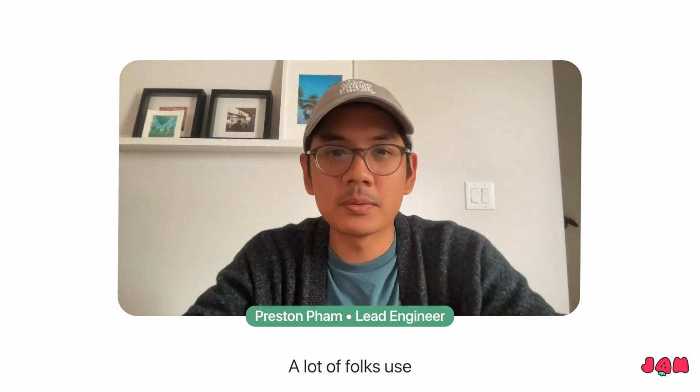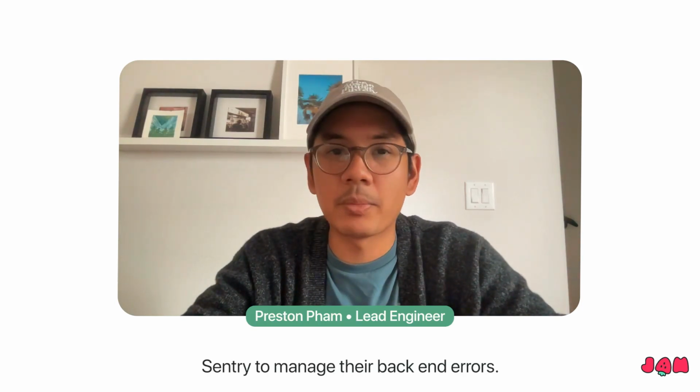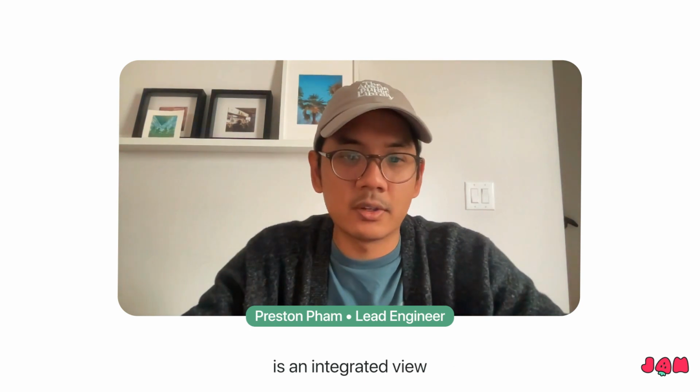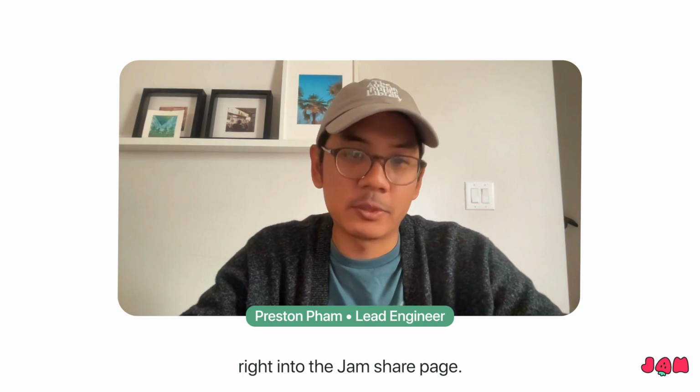A lot of folks use Sentry to manage their backend errors. What we built is an integrated view of your Sentry dashboard right into the Jam share page.